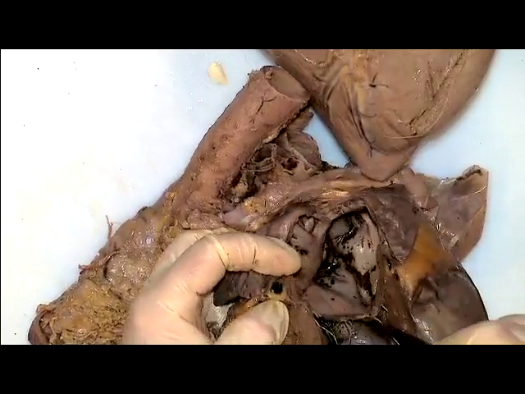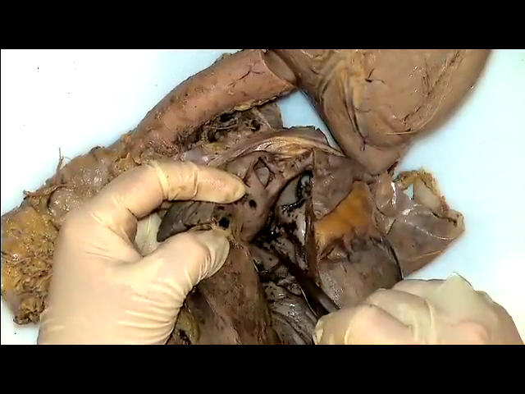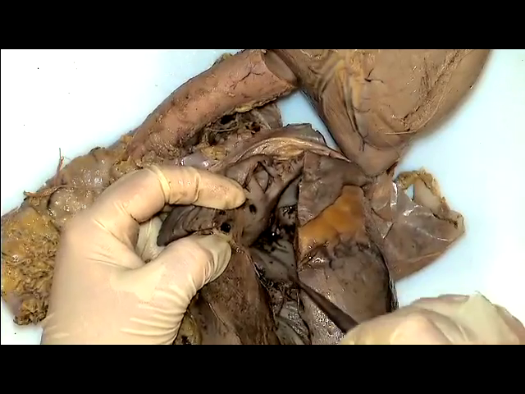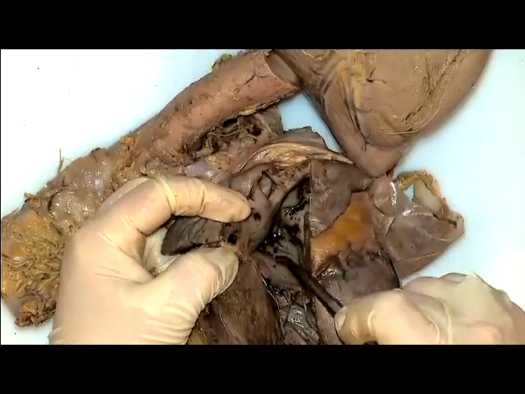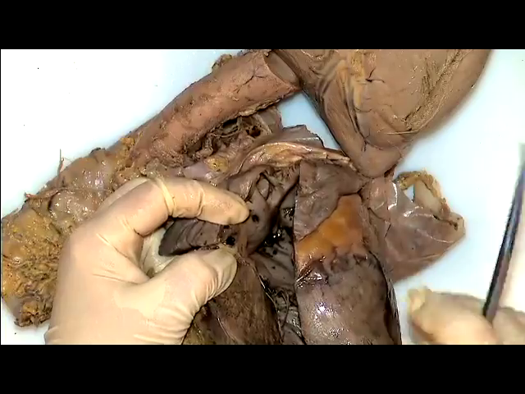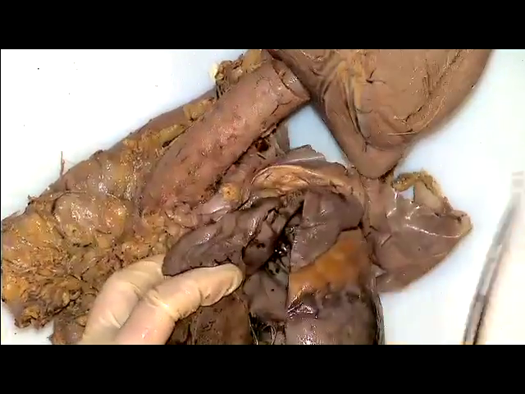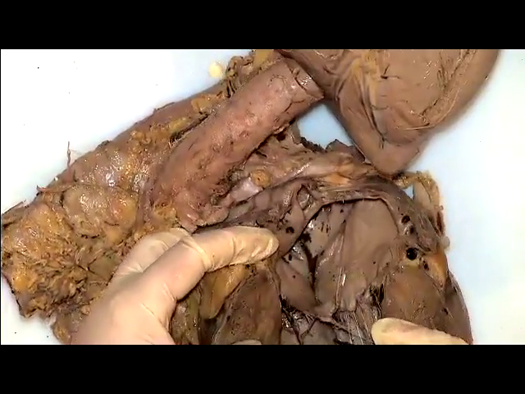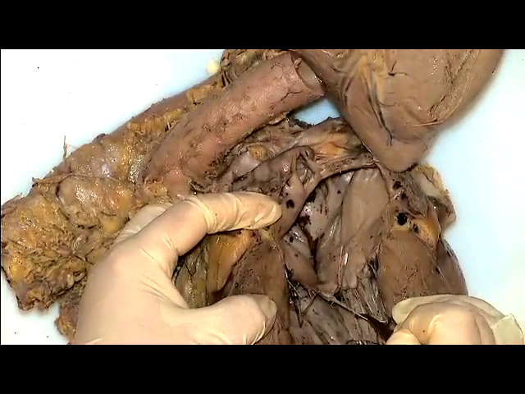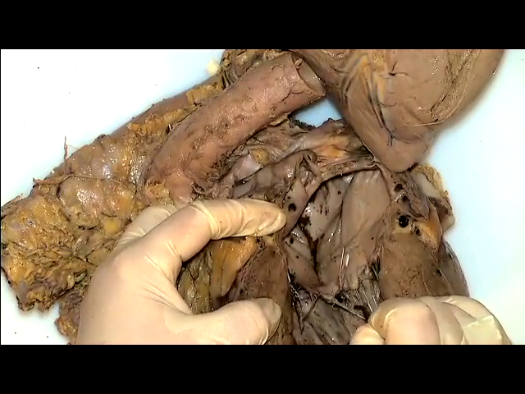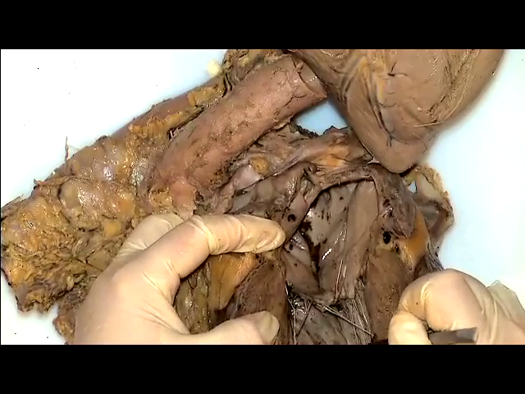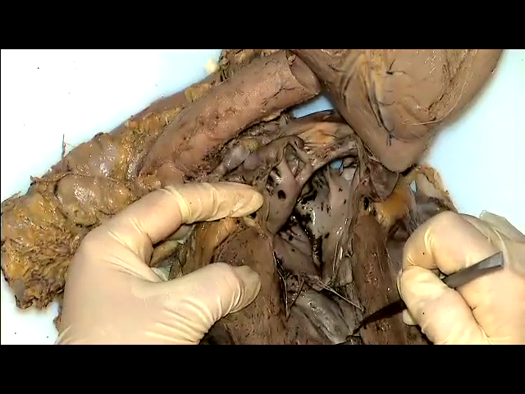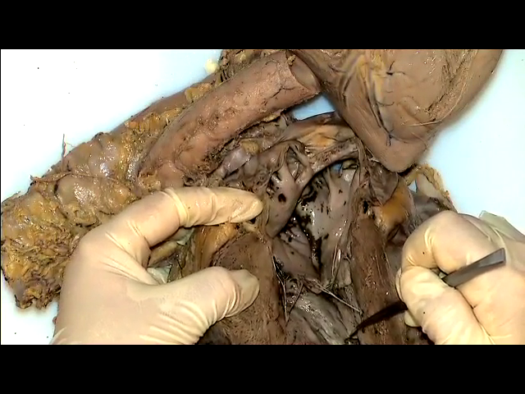It also has an AV valve that comes between the left atrium and the left ventricle. That AV valve is also going to have these little guys, the chordae tendineae, attaching to papillary muscles on the inside of the ventricular wall.